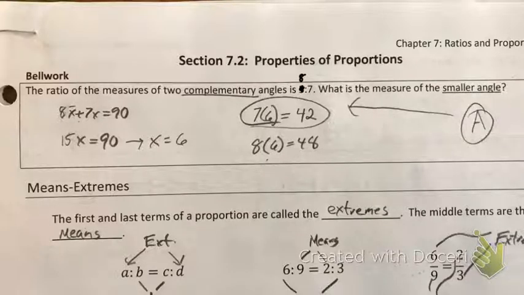All right, so one of them should be 8x, and then one should be 7x, and then you come up with 15x equals 90, x equals 6, and then you just have to do your 7 times 6 to get one of your angles, which is 42 degrees. The other one is 8 times 6, which would be 48. Your smaller one's definitely the 42, so 42 is your answer.